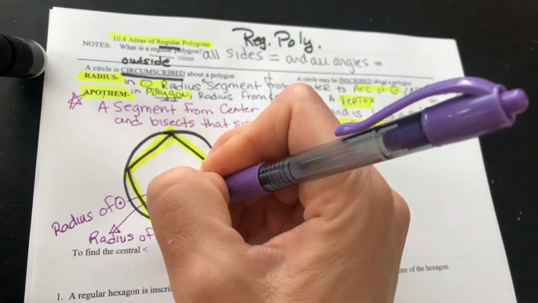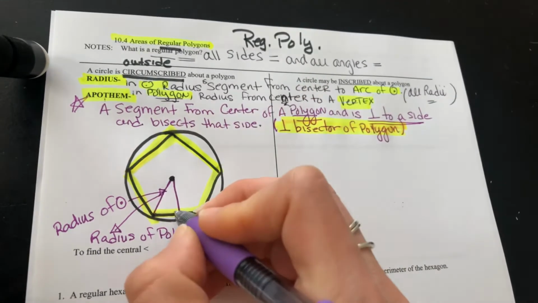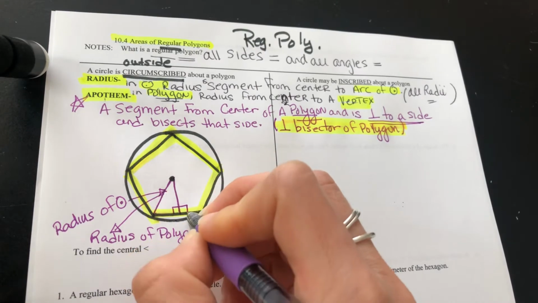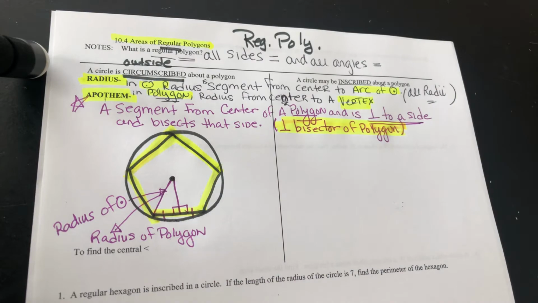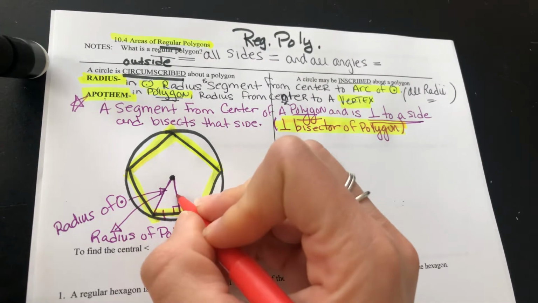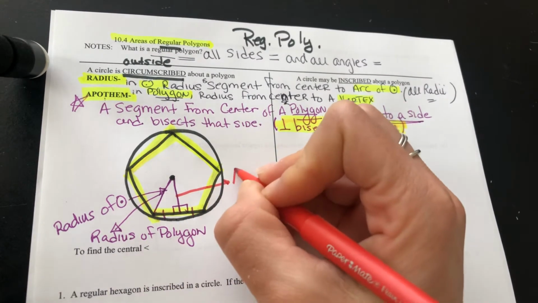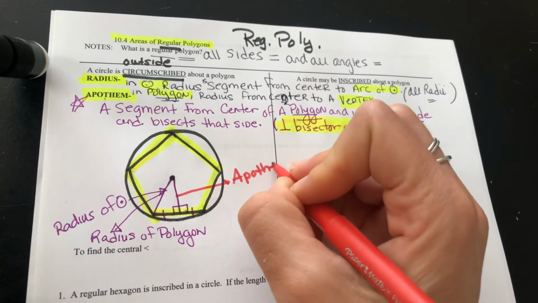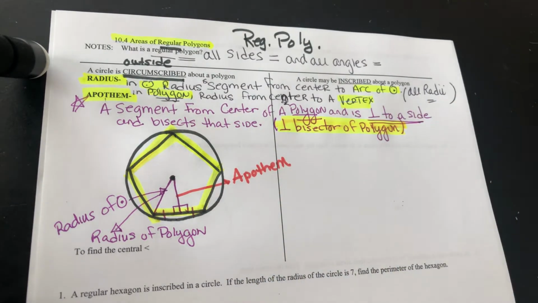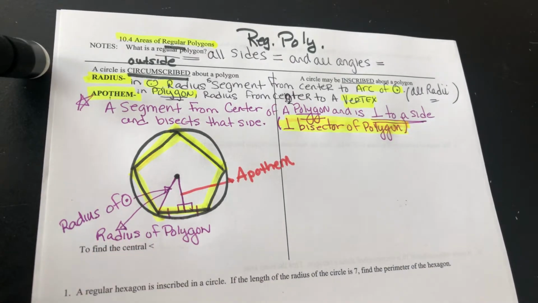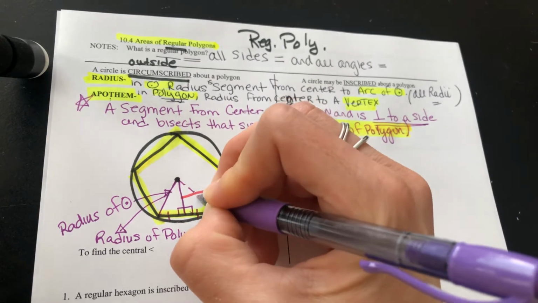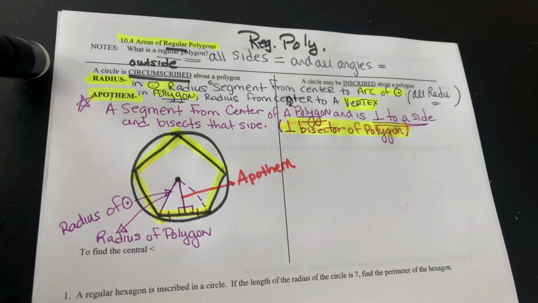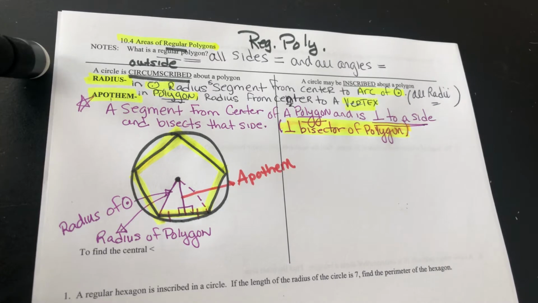So here you go. Center to the side, perpendicular, bisects it. Let's get a different color. This right here, this is your apothem. Your apothem, again, is the perpendicular, and it bisects the side of the polygon. There again is your radius. Let's see if there's anything else I want you guys to know. That's kind of it for right now.